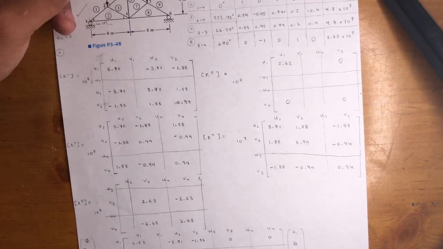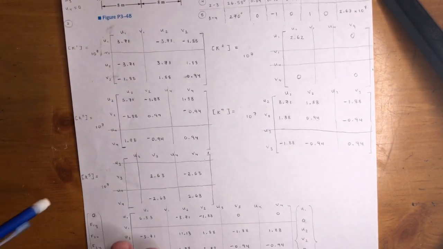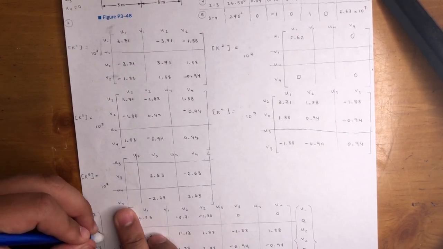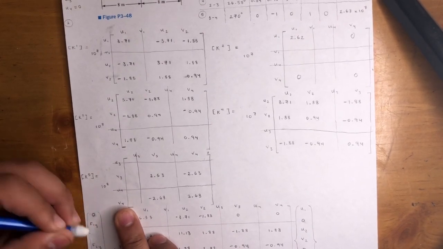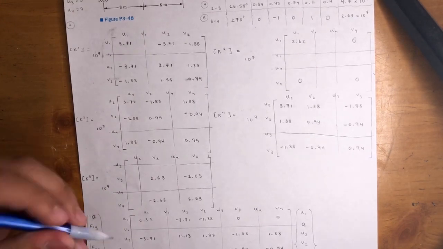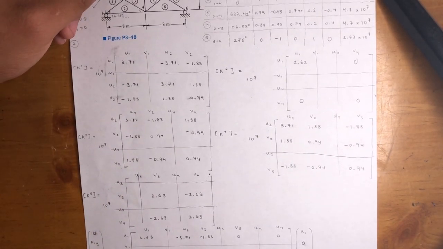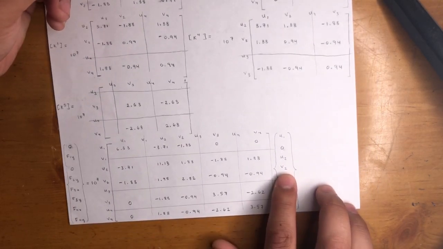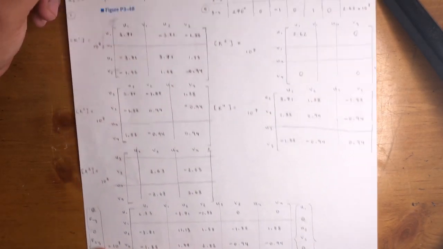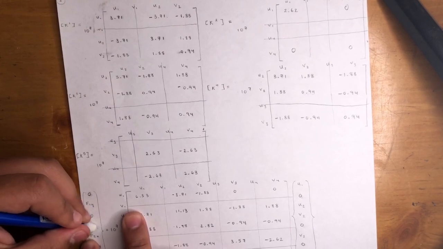In the y direction is negative 20,000, but in the x direction, nothing. So this one is also 0. Okay, position 2, node 2. In the y direction, there's a negative 20,000. We don't know V2, so we should know F2y, and we do, negative 20,000.